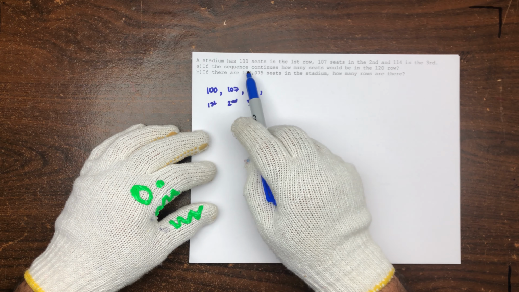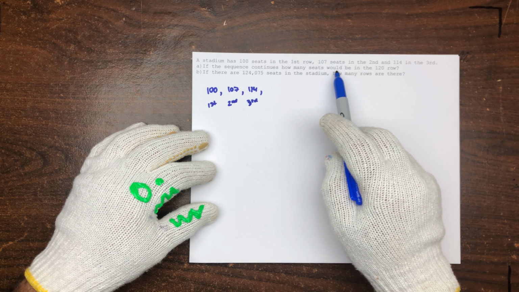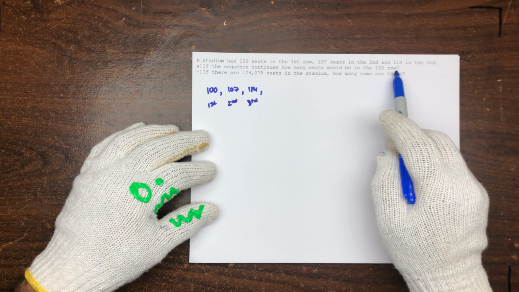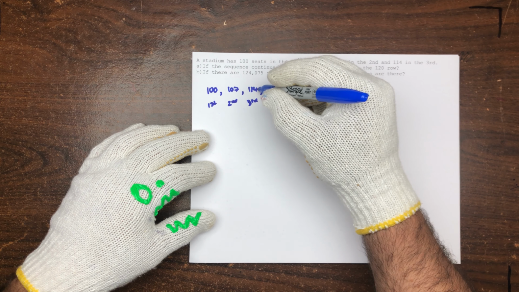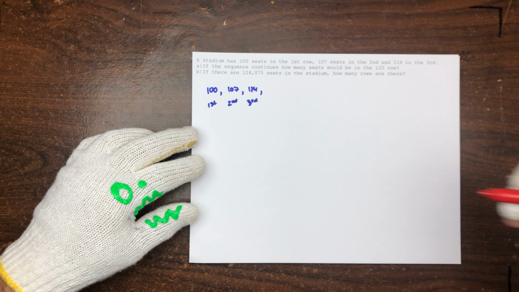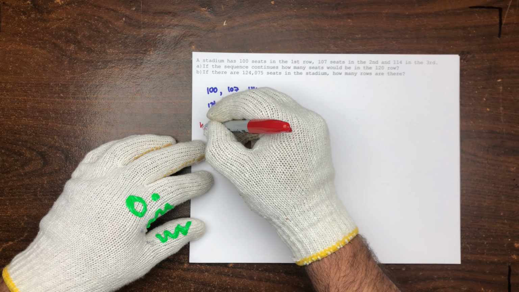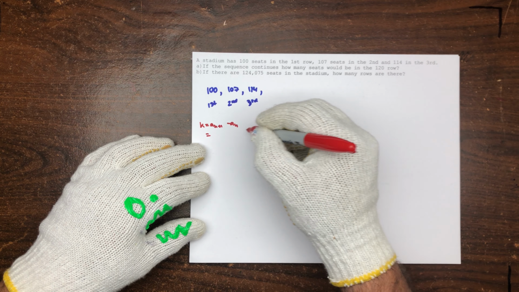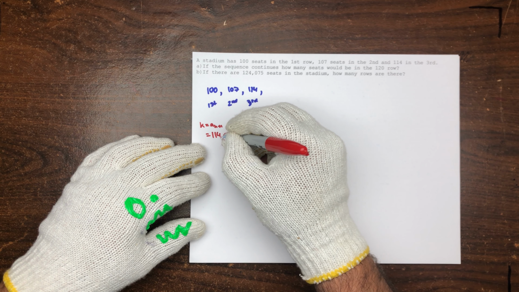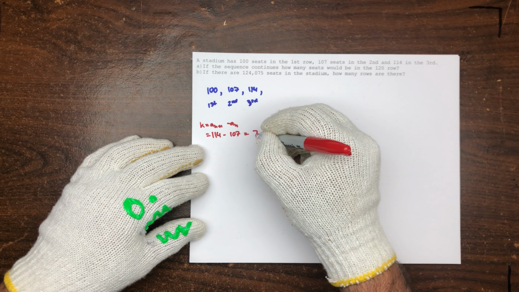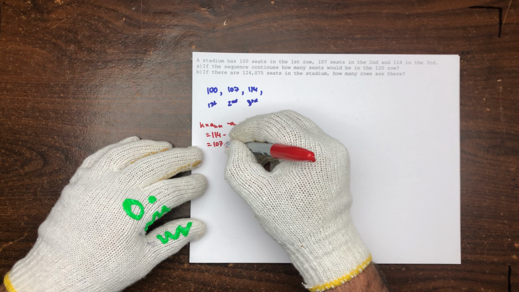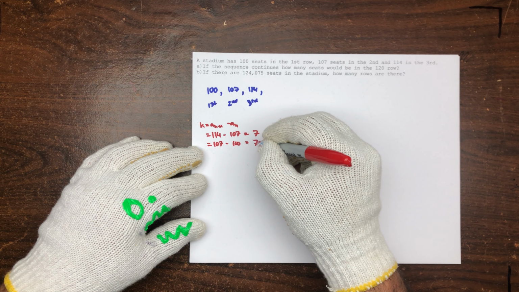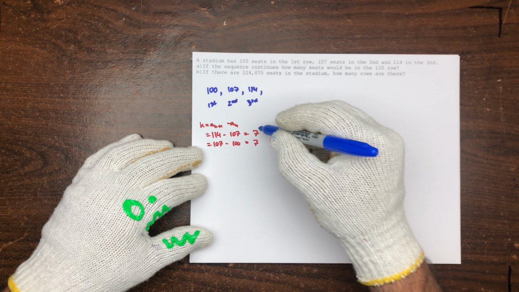Okay, if the sequence continues, how many seats would there be in the 120th row? Oh, so the sequence does continue. So let's see what is going on here. Is it arithmetic or geometric? Let's check it out. So k is equal to a_(n+1) minus a_n. Let's check arithmetic first. So 114 minus 107 is equal to 7, and 107 minus 100 is equal to 7. So yes, this is an arithmetic sequence.